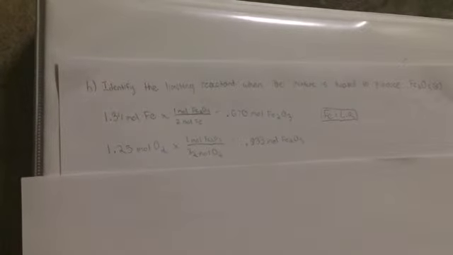For 2B, we have to identify the limiting reactant when the mixture is heated to produce Fe2O3. First we take the moles of iron, which is 1.34, and we do the mole to mole ratio. For every 2 moles of iron, there's 1 mole of Fe2O3, so we get 0.670 moles of Fe2O3. Then we take the moles of oxygen, which is 1.25, and we do the molar ratio. For every 1.5 moles of oxygen, there's 1 mole of Fe2O3, so we get 0.833 moles of Fe2O3. So the limiting reactant is Fe, which is iron.